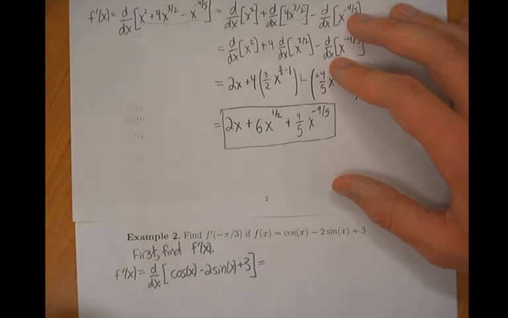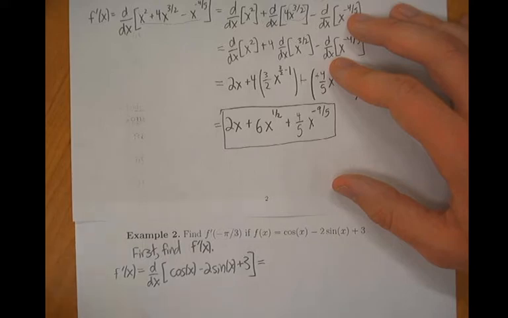Let's give someone else a chance. Go ahead. It's negative sine of x. Right, so that's minus 2 cosine of x. And then that'd be it, right? Yeah. Okay, good. So let's go ahead and see why that's the case.